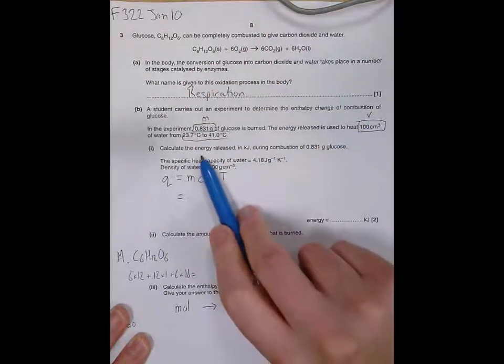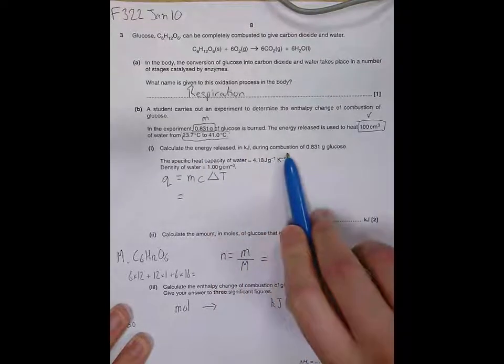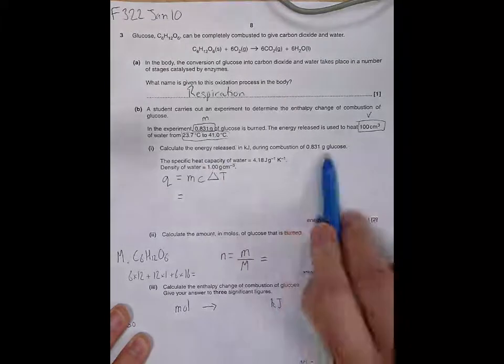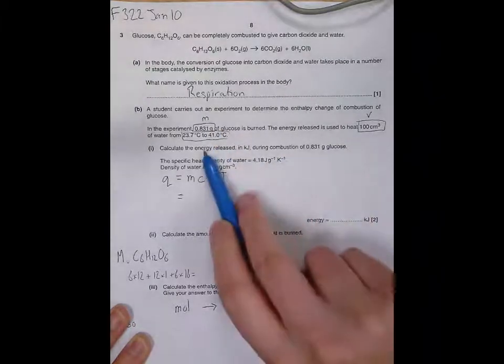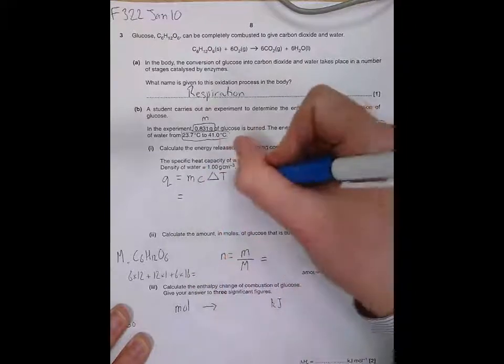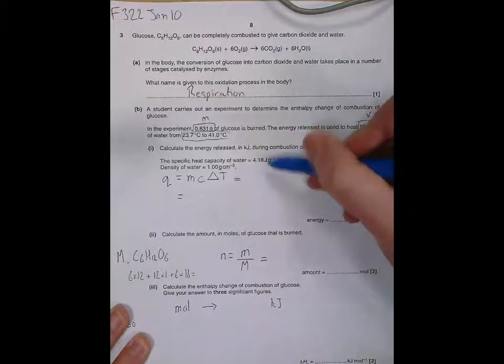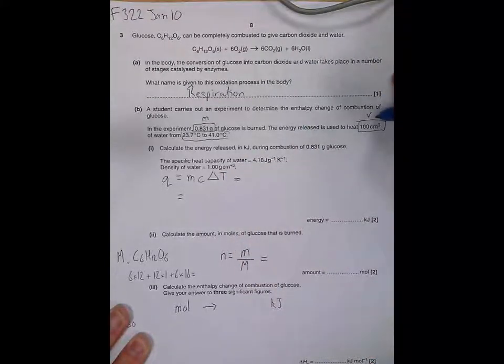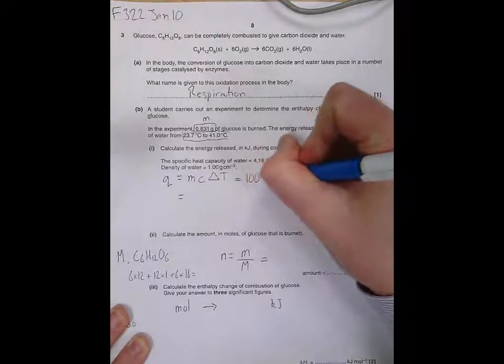And you have to calculate the energy released in kilojoules during combustion of 0.831 grams of glucose. So this is that mass of glucose. Energy released, you're going to use the equation Q equals mc delta T. They give you these two bits of information. The density of water, 1 gram per centimeter cubed, tells you that this volume, 100 centimeters cubed, is also equal to 100 grams. So the first thing we do is put in 100.